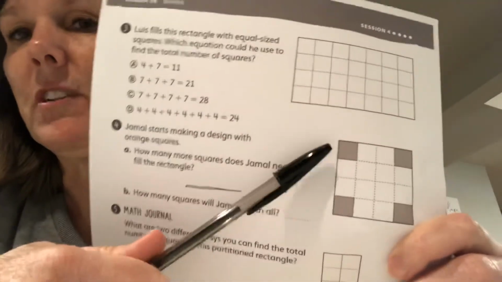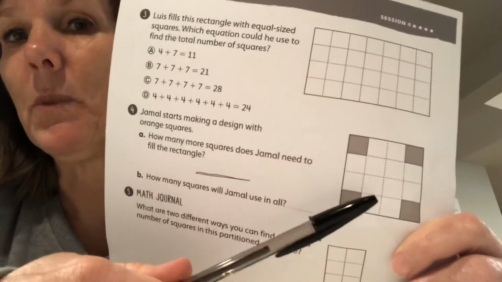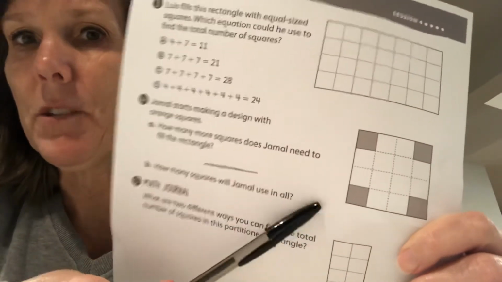And then the last one is how many are there all together. So you're going to count these as well as the ones you added, and your answer will go right here. Okay, and the last one, we're almost there, hang in there.